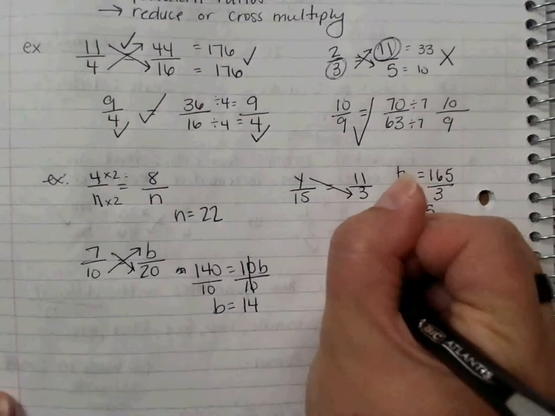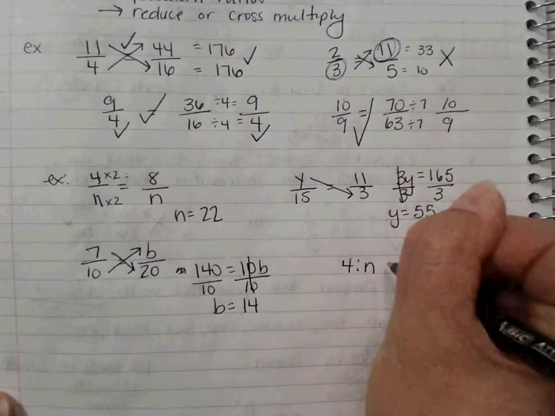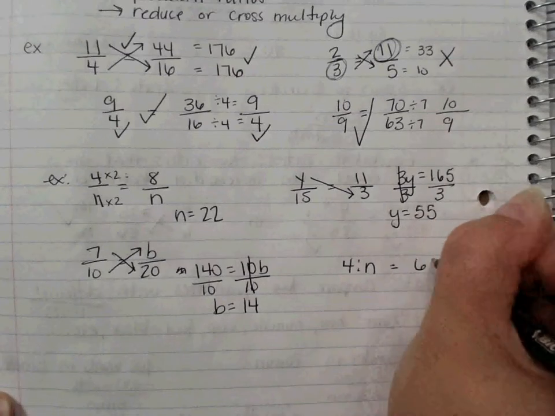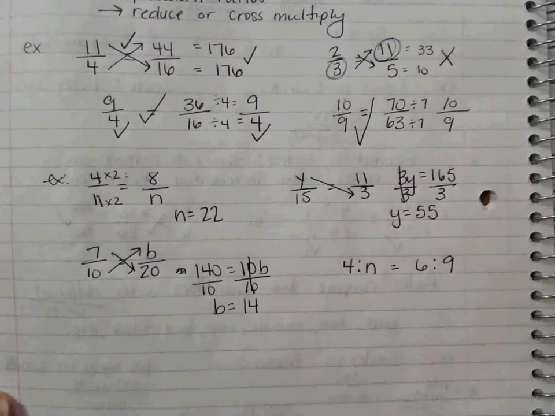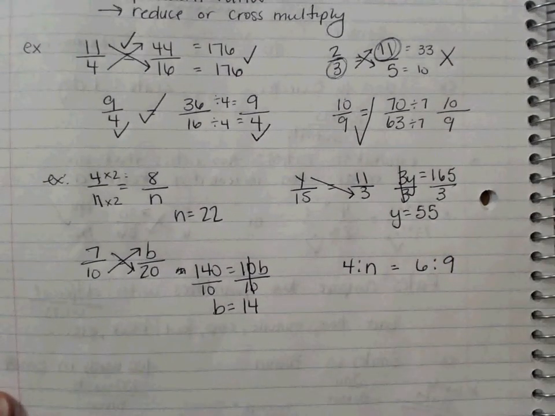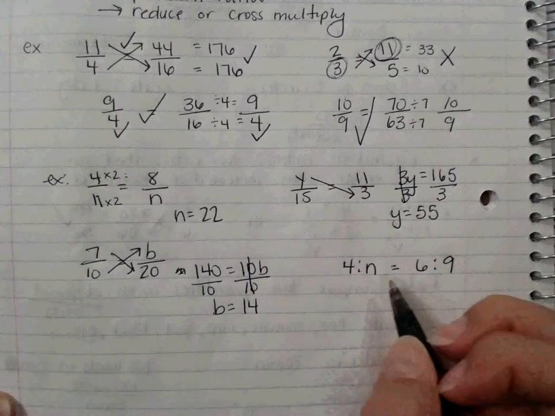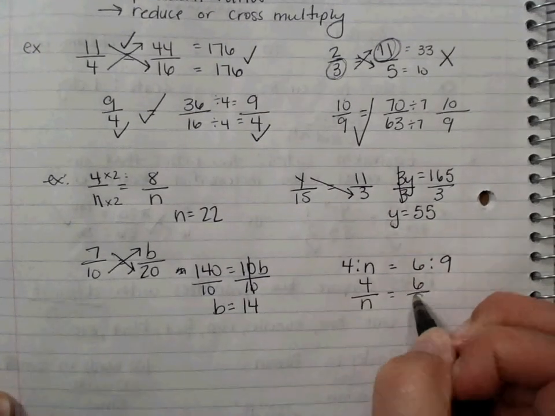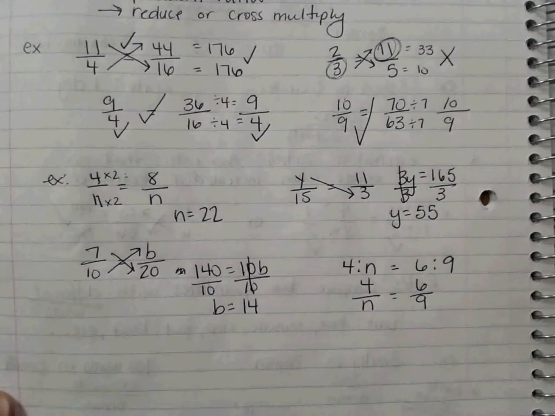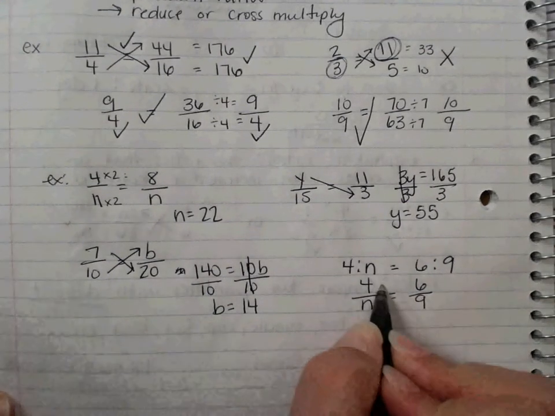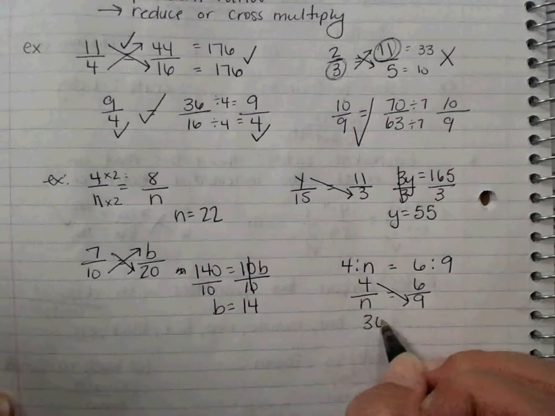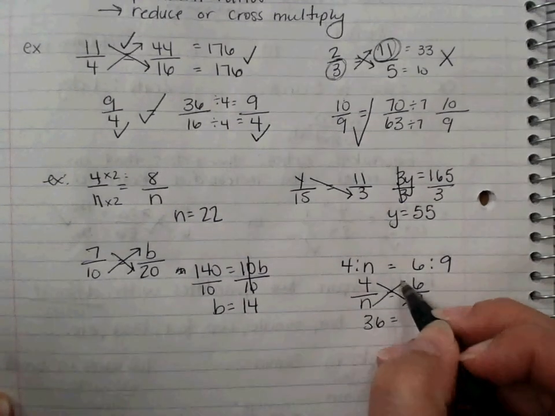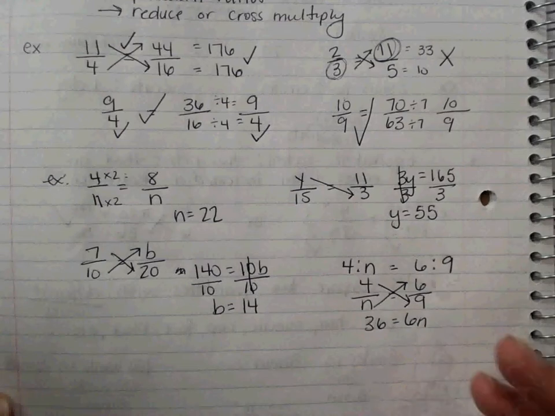What if I write it this way? What if I write 4 over n equals 6 over 9? You can still set this up as a fraction. Cross multiply. 4 times 9 makes 36 equals n times 6 makes 6n.